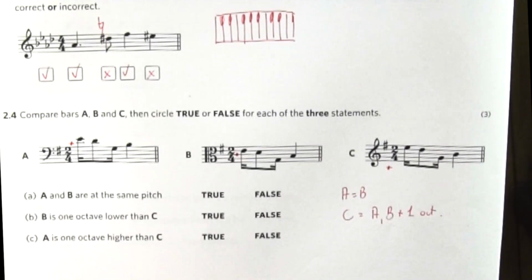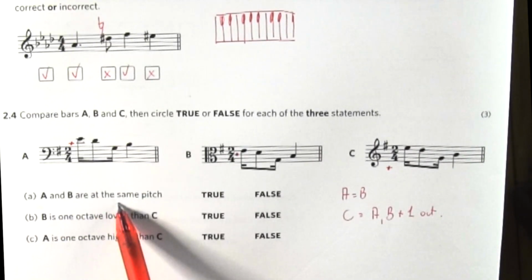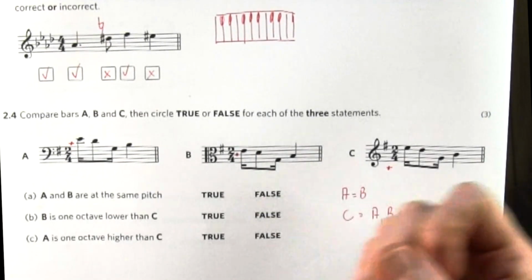Now we can answer the questions. A and B are the same pitch. Yes, true.